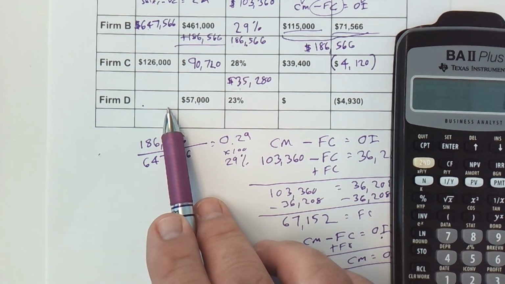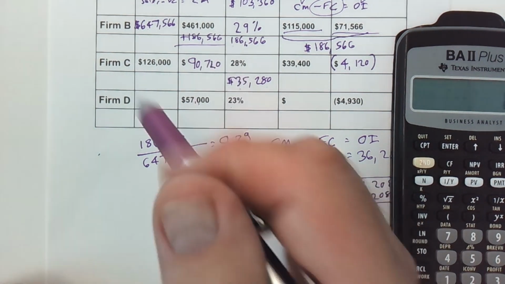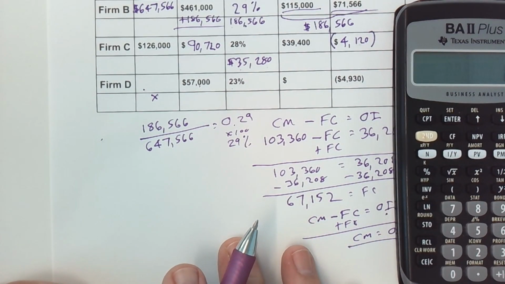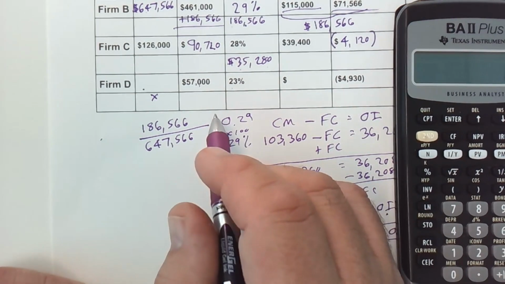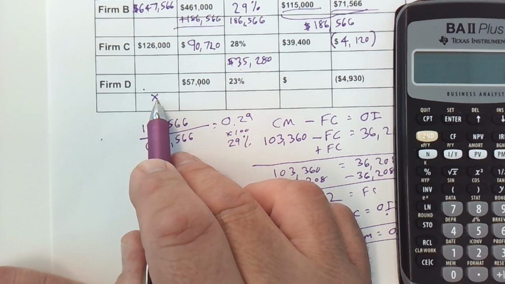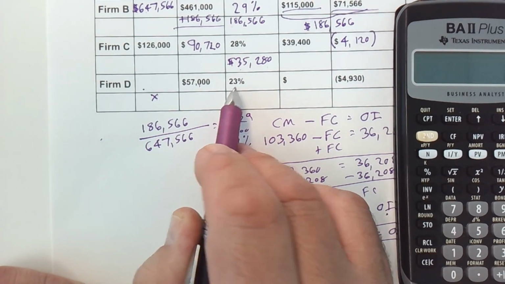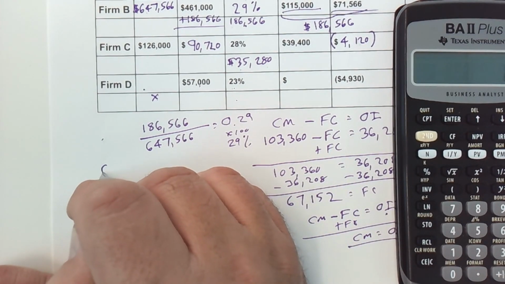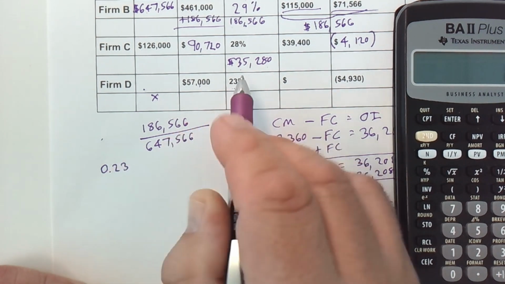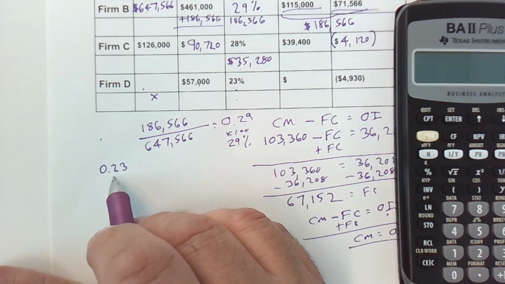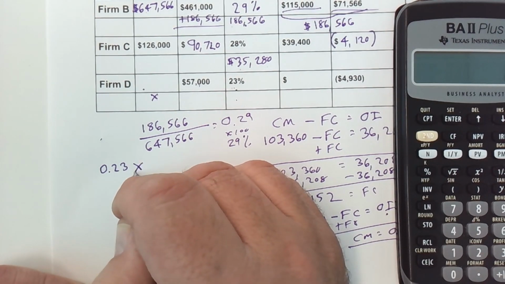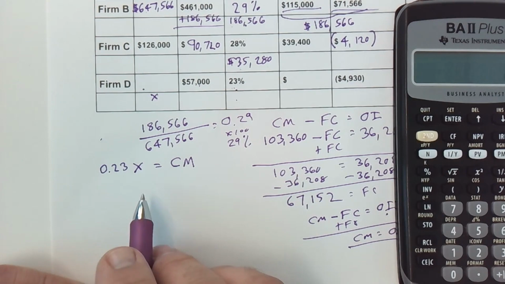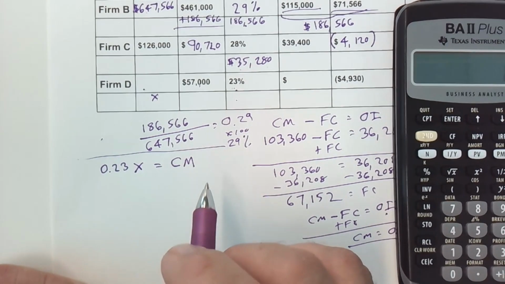We don't know what the sales are, so I'm going to call that X for right now. So our amount of sales is X. And I know that if I multiply sales by the contribution margin ratio, that's going to give me the contribution margin. So I'm going to write this here as 0.23 because that's my contribution margin ratio. I've converted it to a decimal, and if I multiply it by X, that's going to give us our contribution margin. That's going to be a dollar figure. So that's part of how we figure this out.